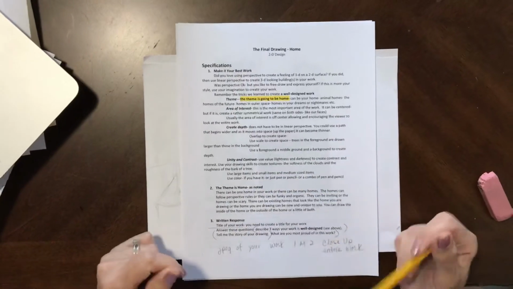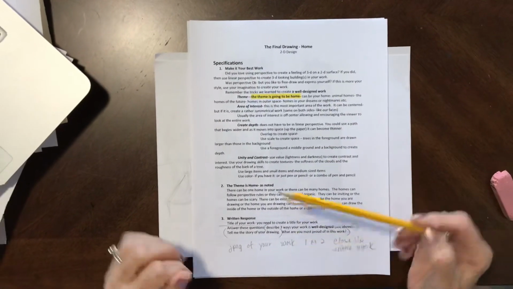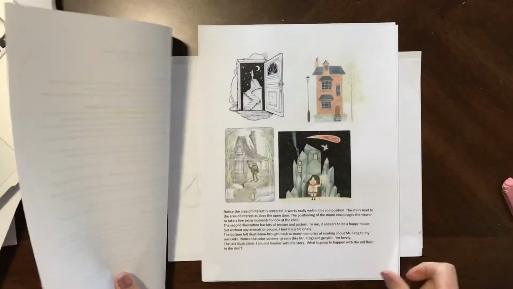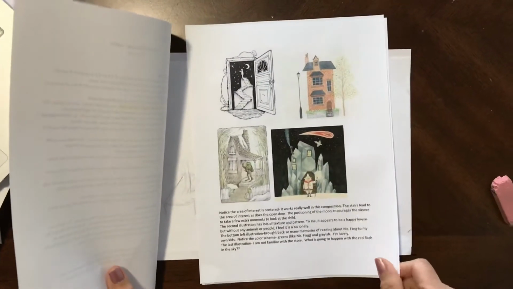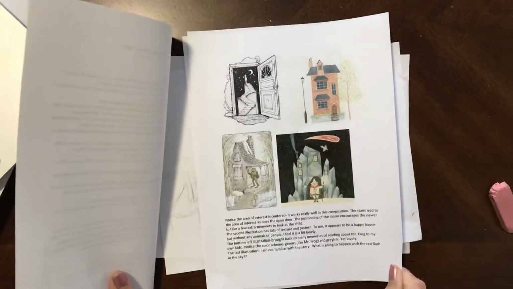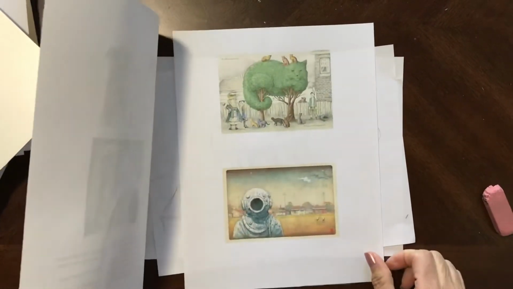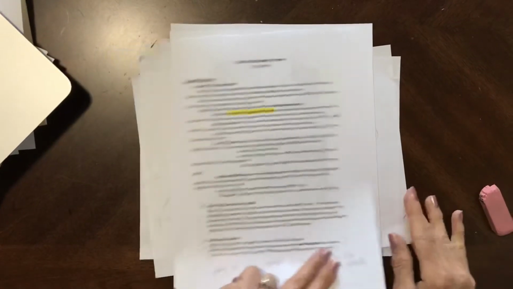So when you open up Google Classroom, you're going to have this paper, which is going to go over the directions, and then there'll be some other drawings in here as well to kind of give you an idea or some examples of professional illustrations that have to do with different types of homes. So let's start with the beginning.